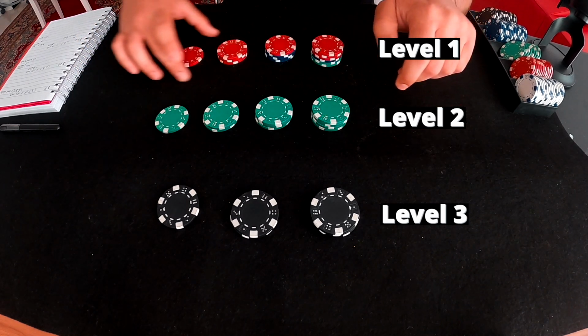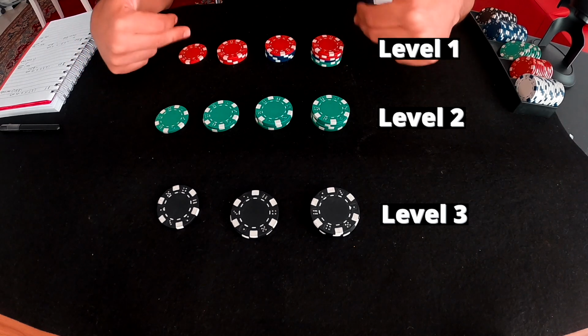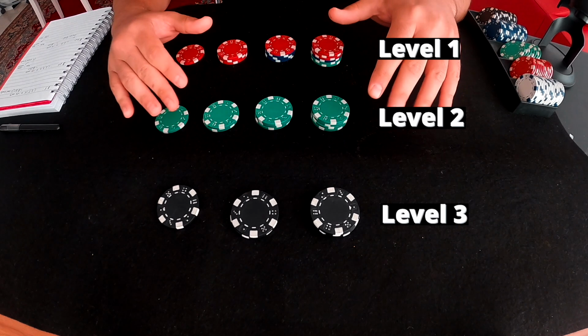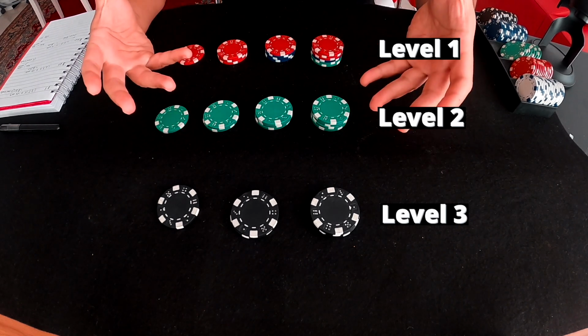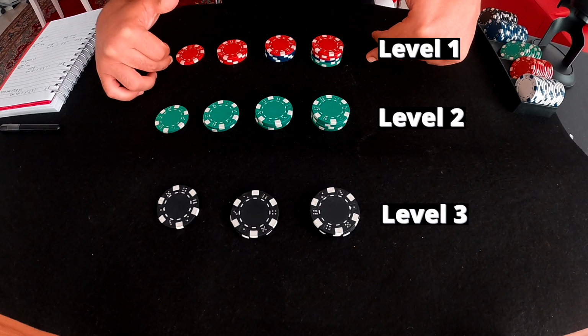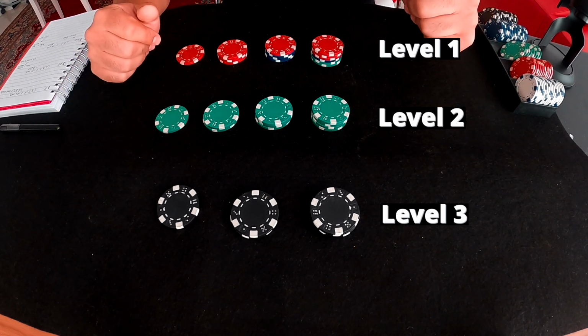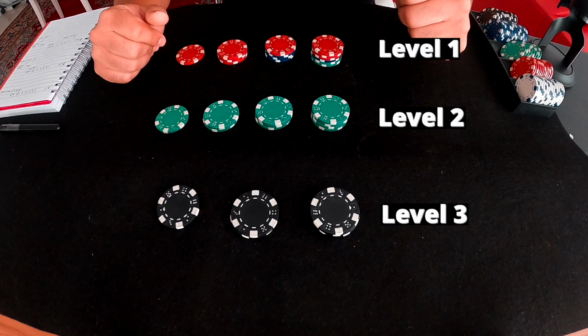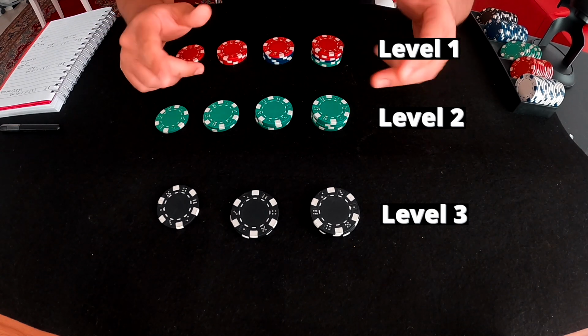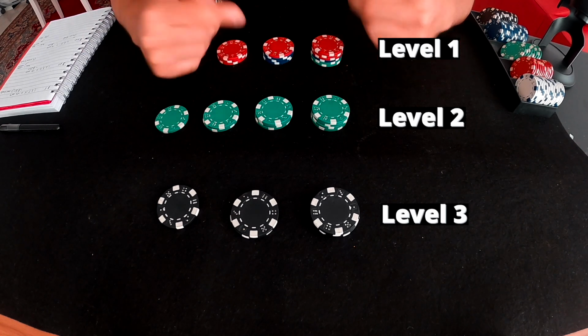I'll start off with level 1 bets. Since these are $5 bets and they're my level 1 bet, I can be more aggressive with my bet selection on level 1. What's an aggressive bet selection? Grand Martingale. Grand Martingale is super aggressive. You double your bet and you add a unit on top of the doubled bet.